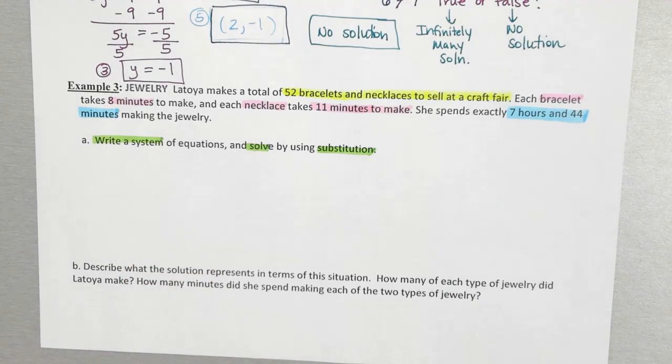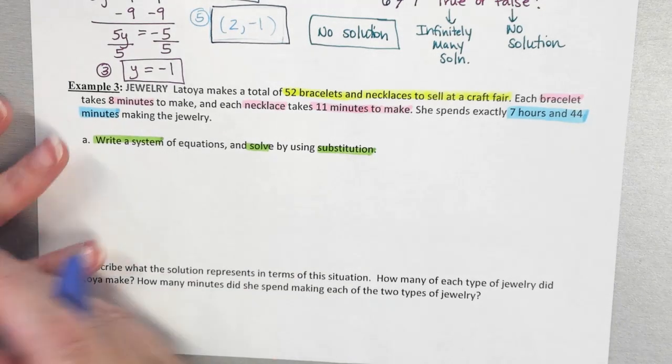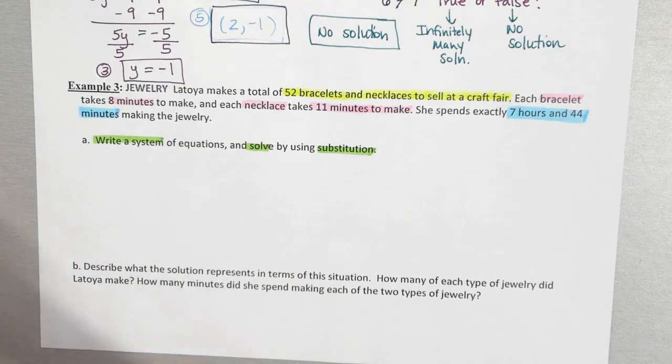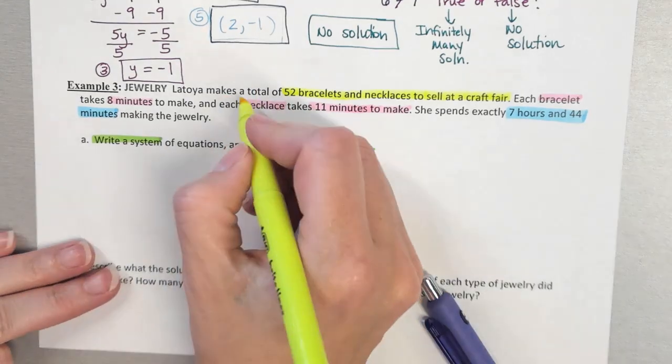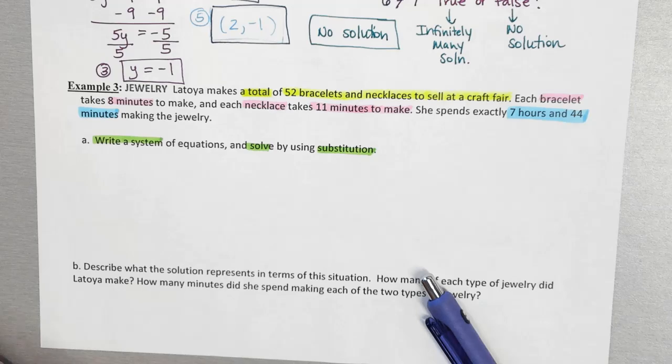Okay, so in the story problem, they're going to give you 2 sets of quantities. So if you are writing a system, you have to see what they give you. So they tell you there's a total of 52 bracelets and necklaces.